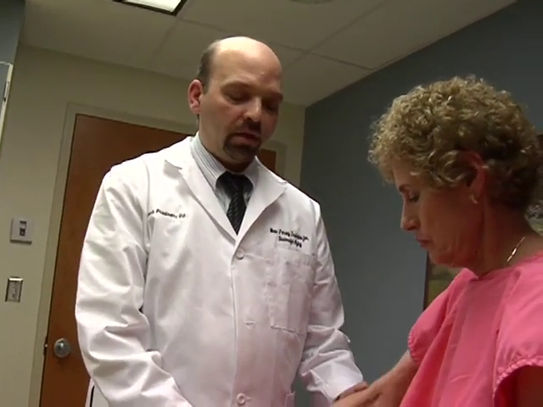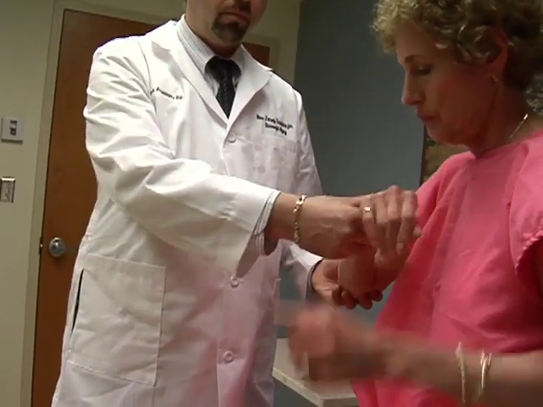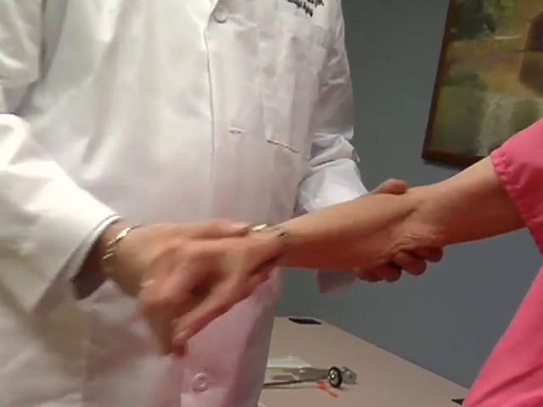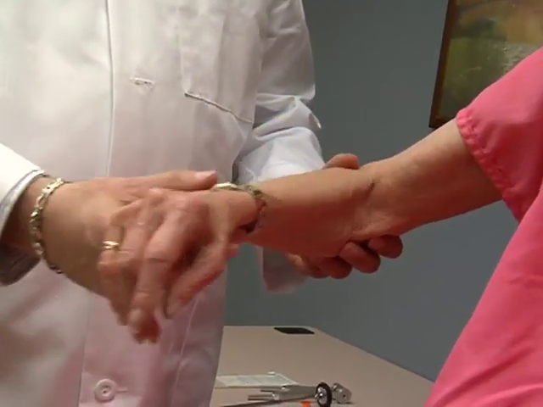The other thing that's important to include in the assessment of falls is tone. So, for example, you could check movement in the arm. We're looking for cogwheel rigidity as one of the signs of Parkinson's disease.